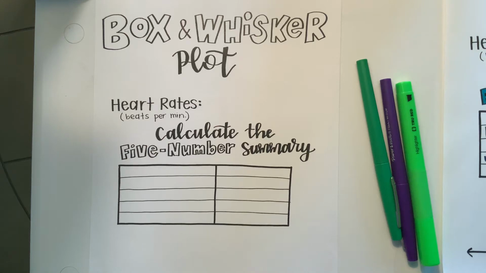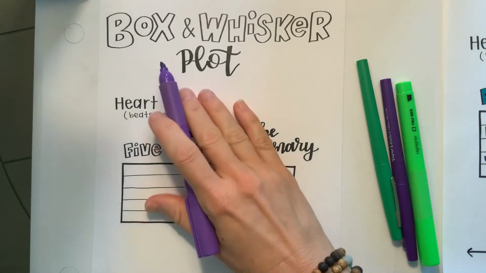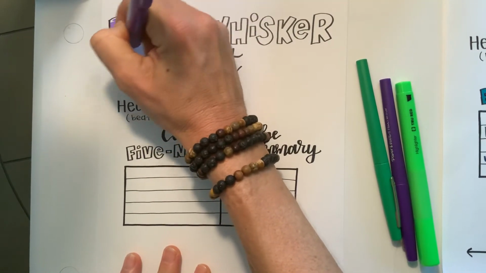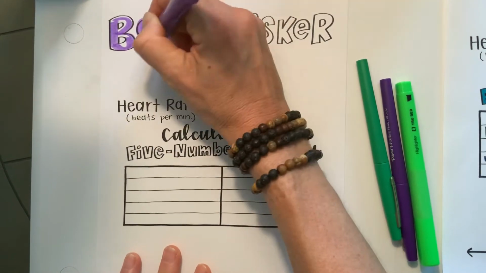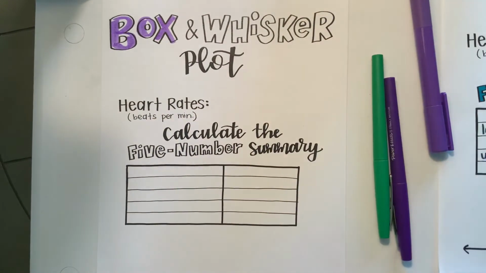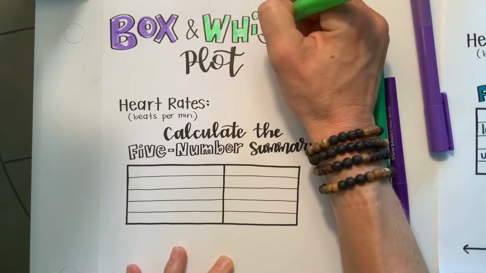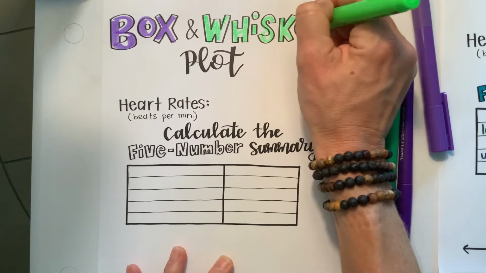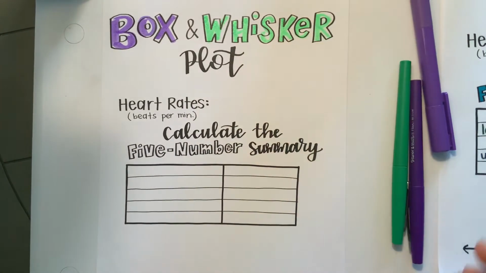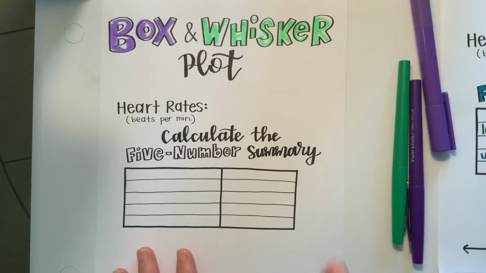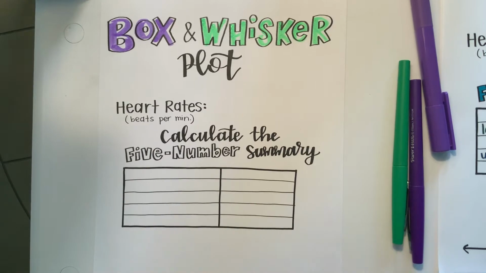So the next type of graph we're going to be looking at is called a box and whisker plot. A box and whisker plot is actually a really fun data visualization, and it gives us information similar to a line plot in that it shows us the shape and spread of our data, but it gives us more information on what we call the interquartile ranges.